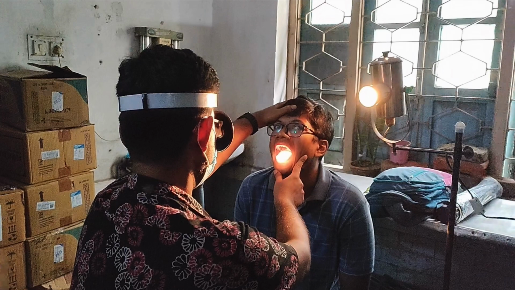Another important thing: although in this room the ambient light is quite a lot, preferably it should be a dimly lit room so that the light reflected from your head mirror is highlighted more. So let's progress.